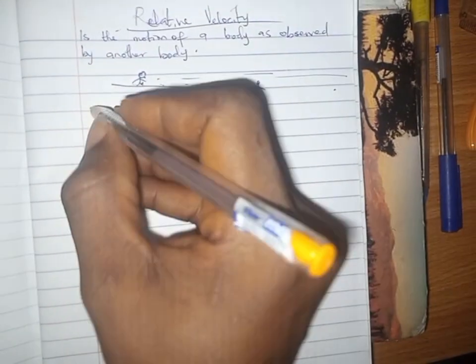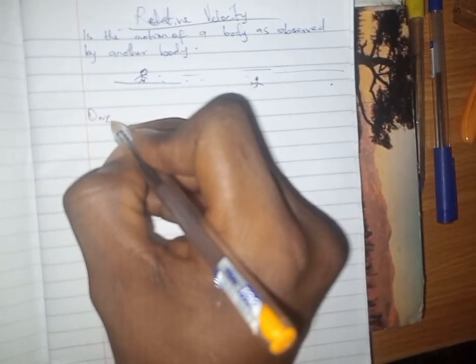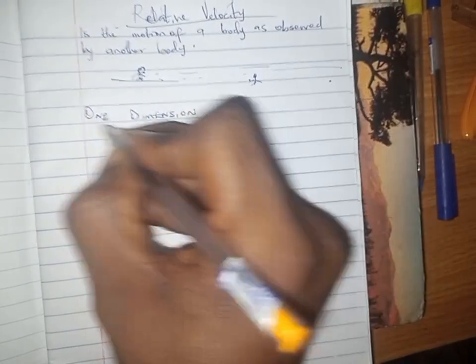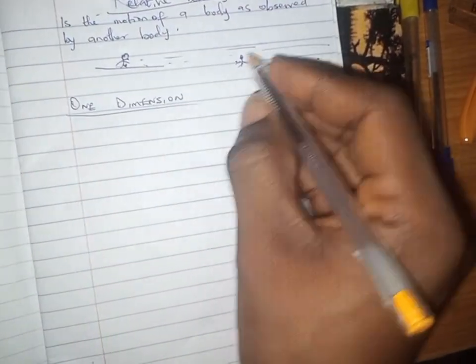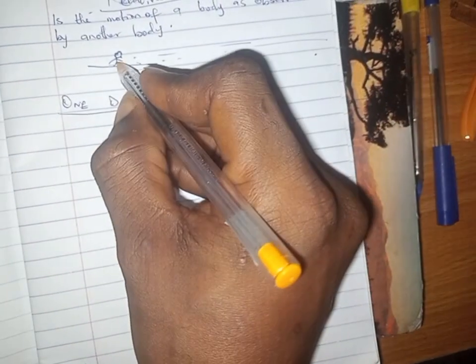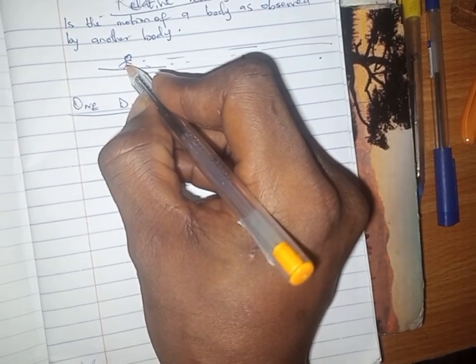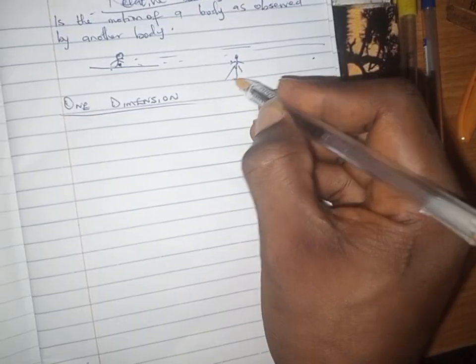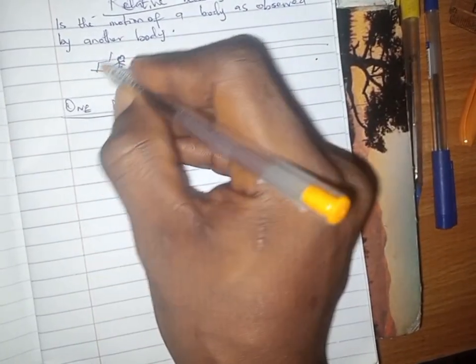So what it simply means is that in one dimension, relative velocity is simply the motion of this person. Let's say there is motion of this car. Let's say this person is standing on the floor, and this person is inside the car.